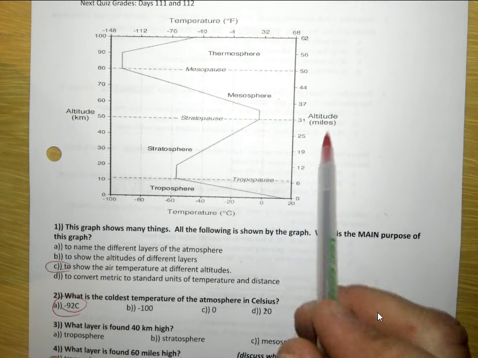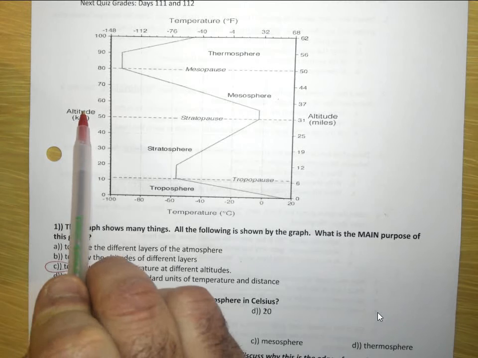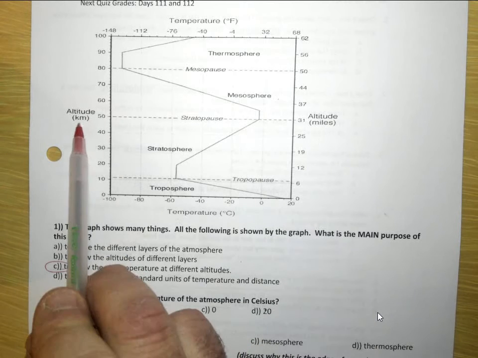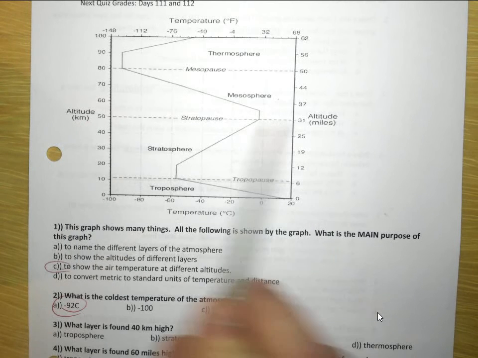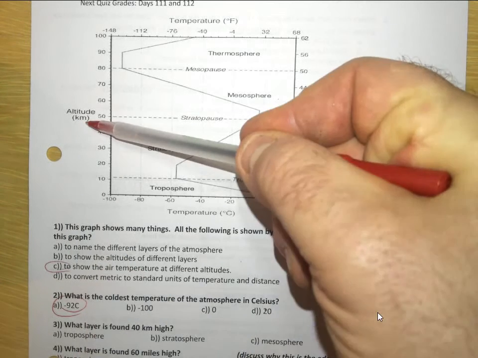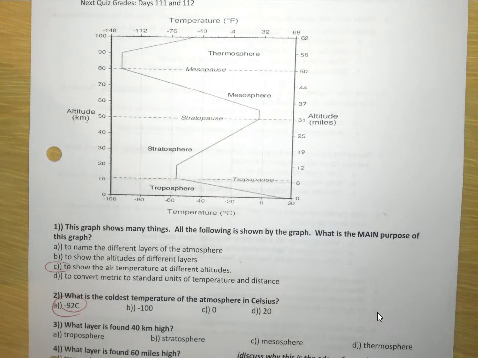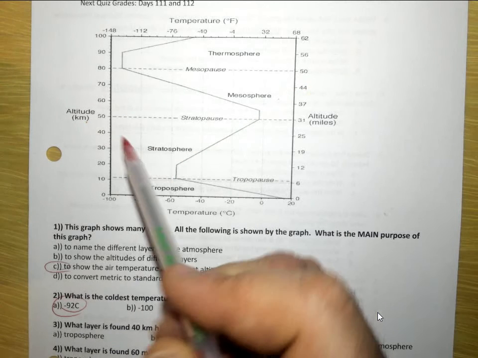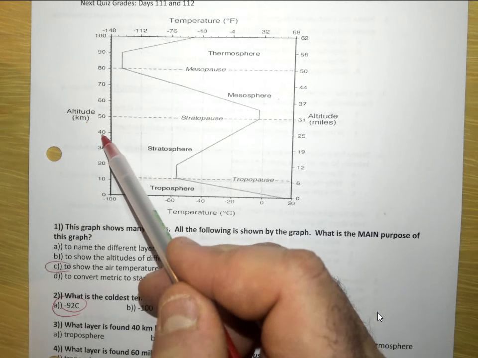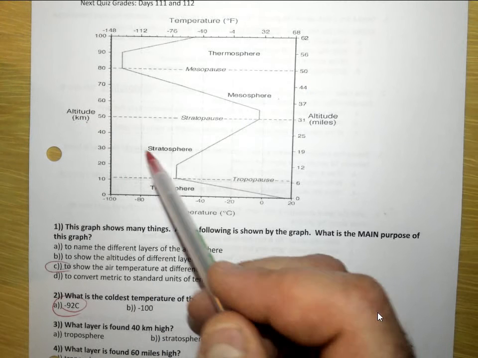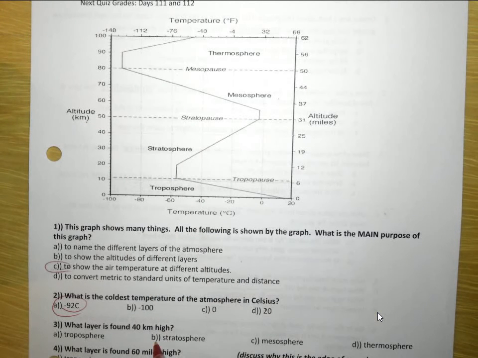Okay, here we have altitude. There we have altitude. We have 2 altitudes. One of them is labeled kilometers, one in miles. We want to know the kilometers one, because it says 40 kilometers. So we go to 40 right there on the kilometer side, and that is in the stratosphere. What layer is found 60 miles high? Go ahead, try to find that one on your own.